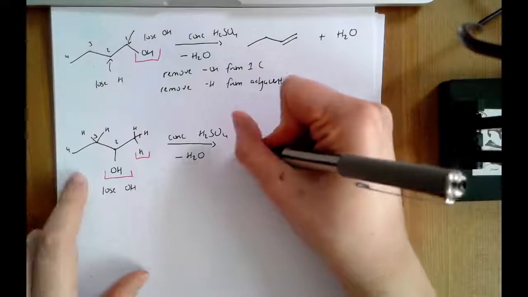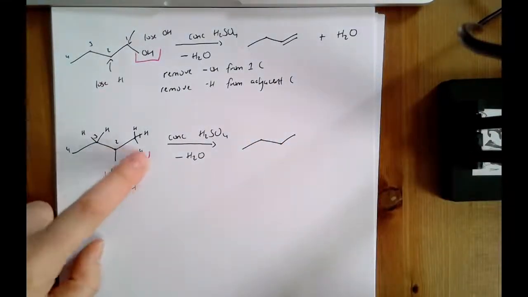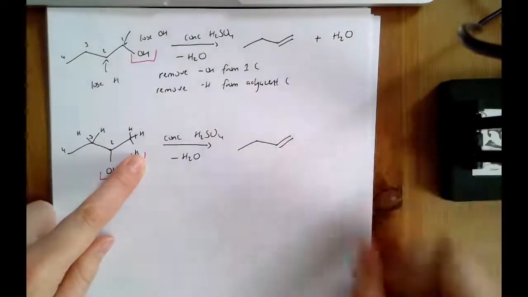That's one possibility. So I draw my 4 carbons as always. I'm losing the OH, I'm losing the hydrogen from carbon 1. I'm going to form a double bond there.